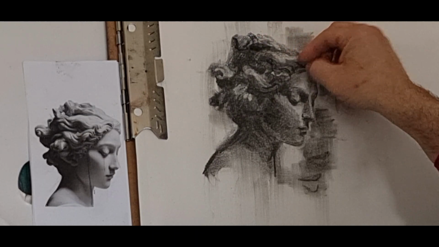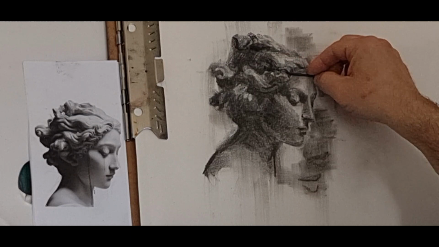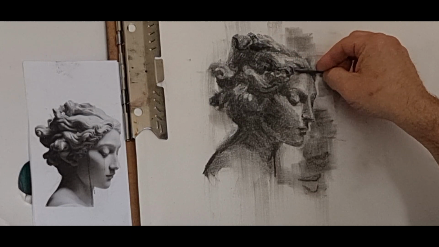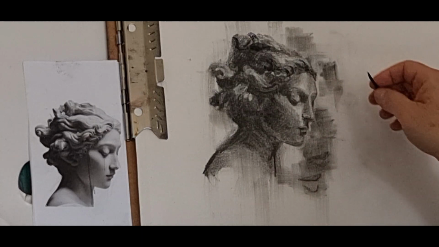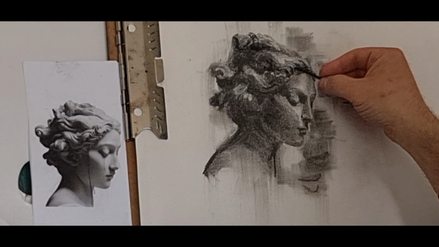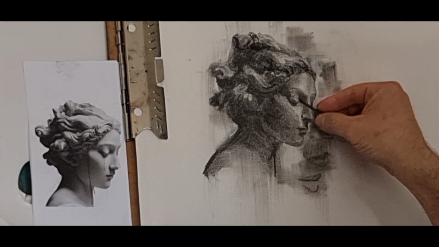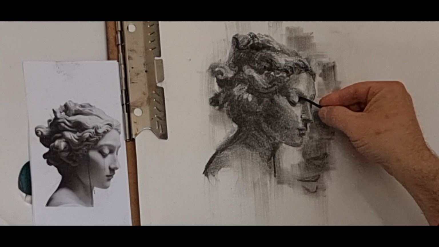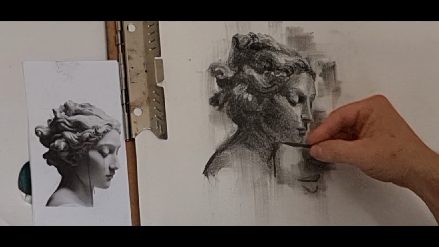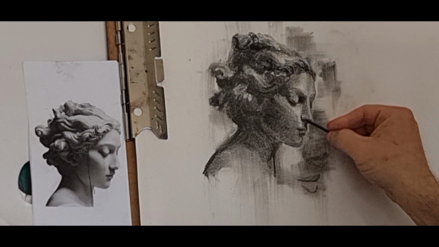But then I need to be careful because I don't want them to be the sharpest edges, so the eye focuses on them. I want it to be a lot lighter. Slightly darker here.